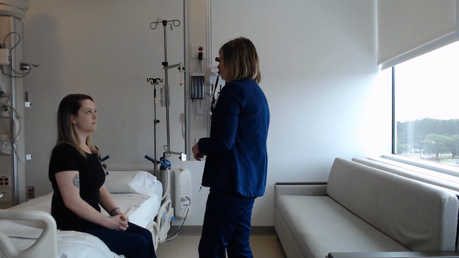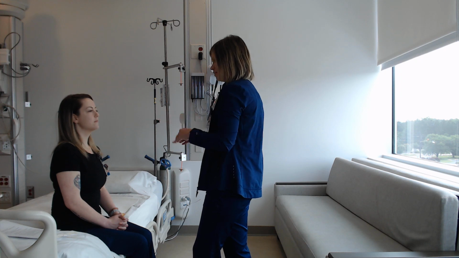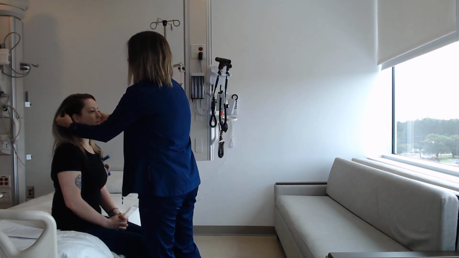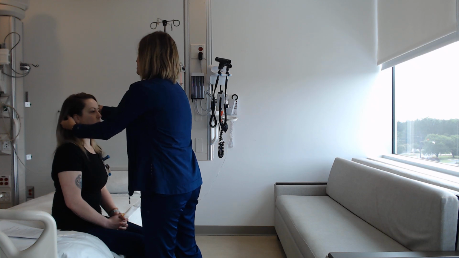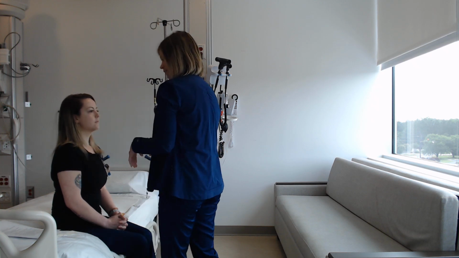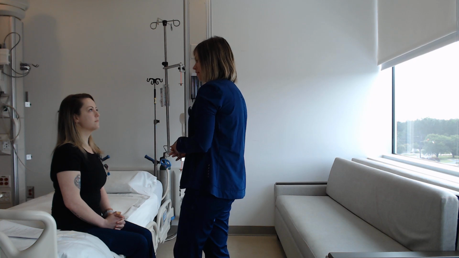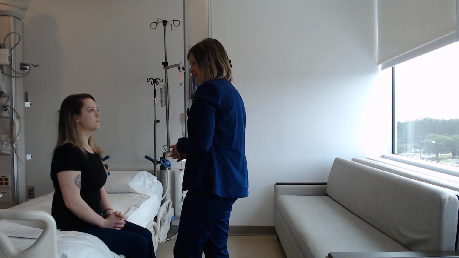So the first thing I'm going to do is just kind of assess your head and your face. So I'm just going to feel your head. There's no obvious lumps or masses. Hair is dispersed appropriately. Her face is symmetric. She doesn't have any abrasions or anything on that.